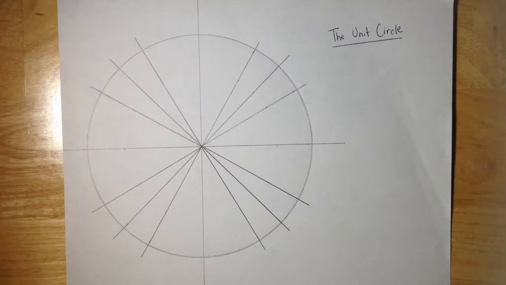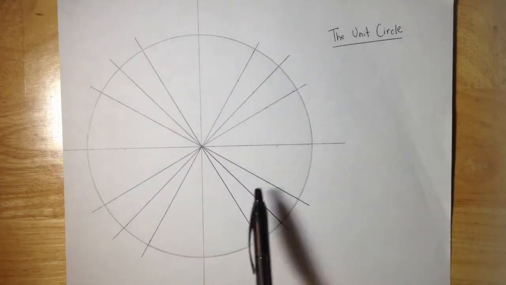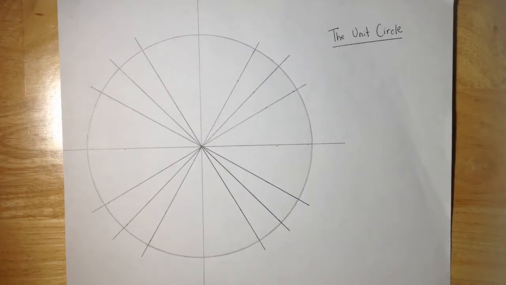The unit circle is an important tool when using degrees and radians in trigonometry. Today I'm going to go over what the unit circle is and some examples of how to use the unit circle. Unit circle means that the radius of the circle is 1, and this is a way to label all the useful degrees and their common radian counterparts on this circle.